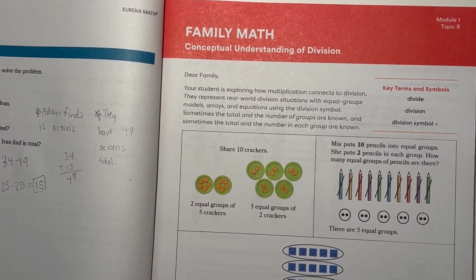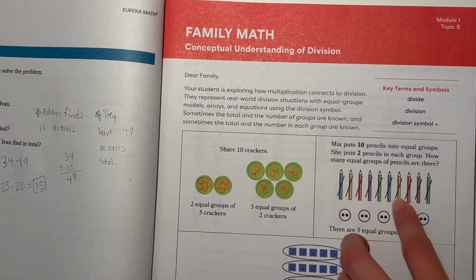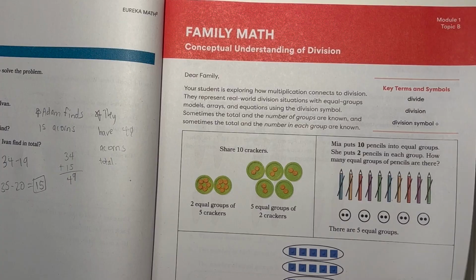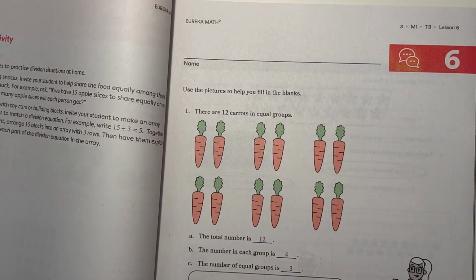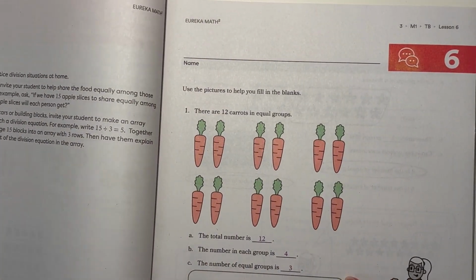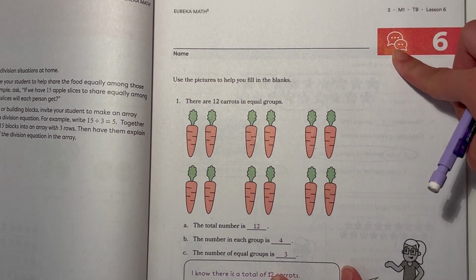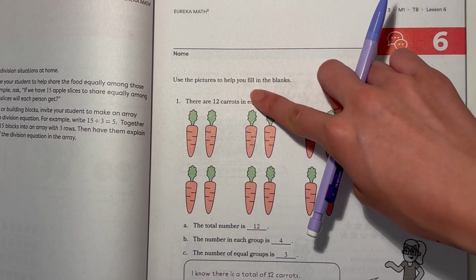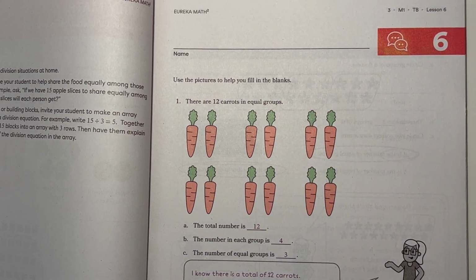So let's get started. This topic is about understanding the concept of division. So we'll practice grouping things together and finding out the number of groups and the number of items in each group. So here we have the little explanation. Use the pictures to help you fill in the blanks.